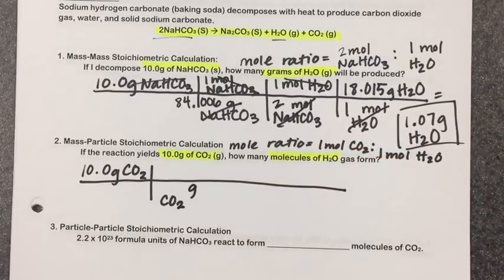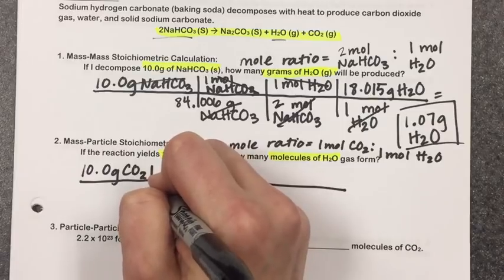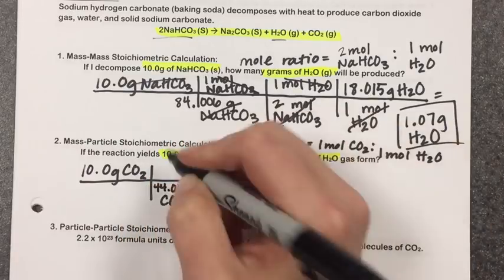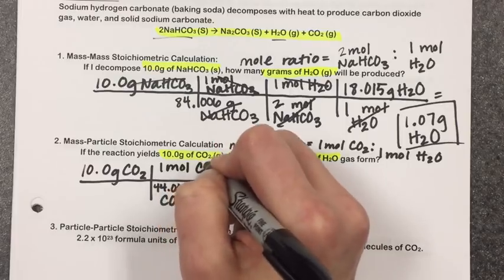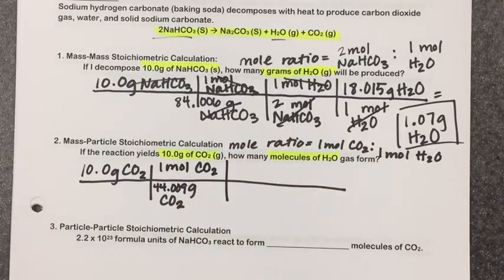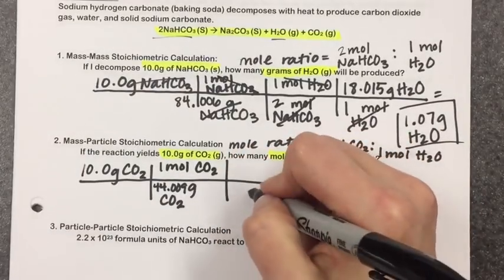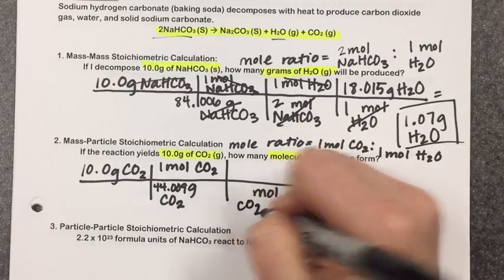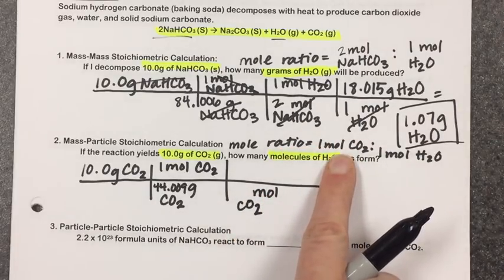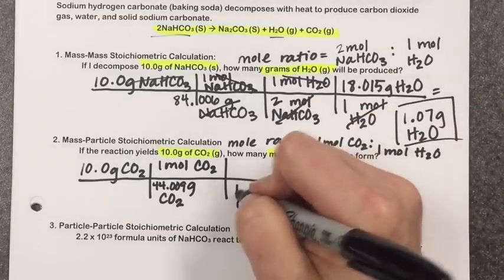Now the first thing on my mole map was the molar mass of carbon dioxide. So that's carbon plus 2 times the mass of oxygen, which I got 44.009. That's equal to 1 mole of CO2. So the molar mass is done. After that, I need to include my mole ratio. Drop your unit. Our mole ratio is for every 1 mole of carbon dioxide, we get 1 mole of H2O. So I just fill that in.